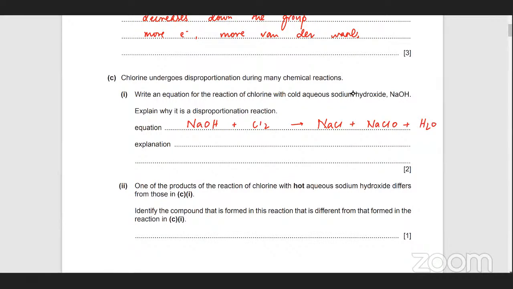Why is it disproportionation? What is disproportionation? So same element reduce हो रहा था और oxidize हो रहा था. अच्छा, so same element gets reduced and oxidized. Cl gets reduced, कहाँ पे? यहाँ पे NaCl में, with its -1, and oxidized at the same time. NaClO में it's +1. Over here it's -1. So Cl gets reduced and oxidized, so which is why it's disproportionation.